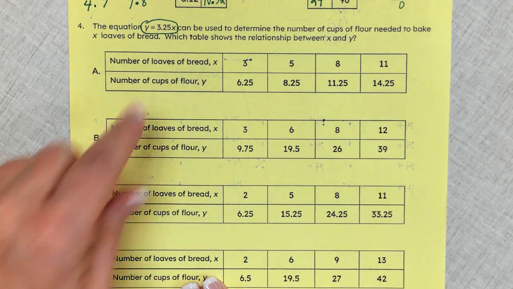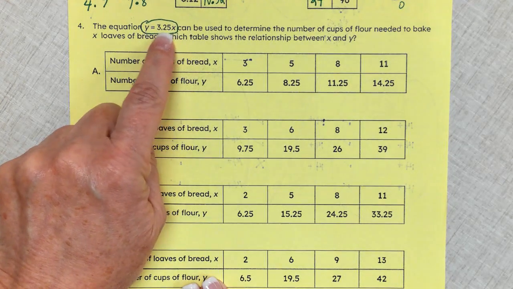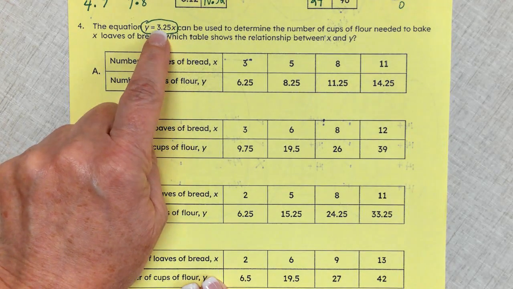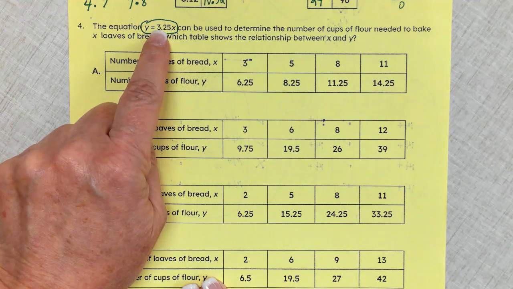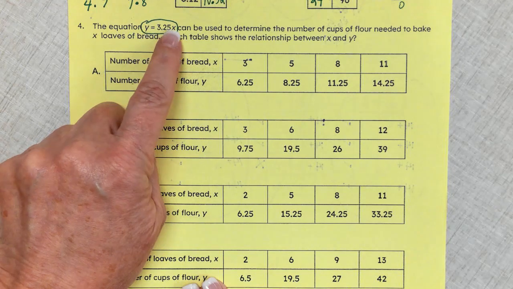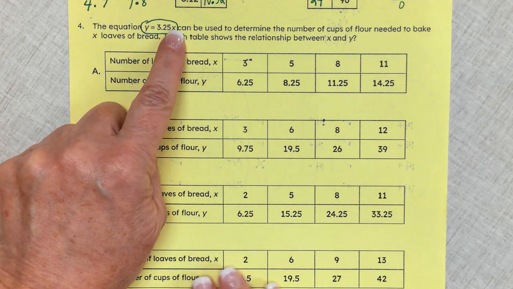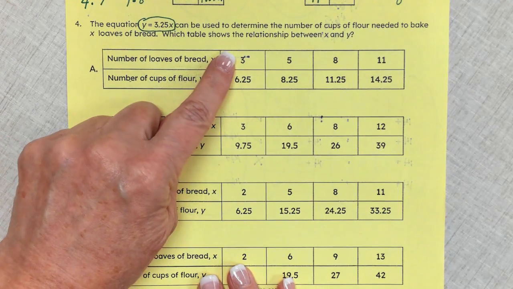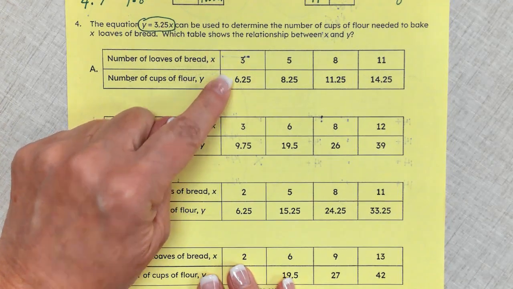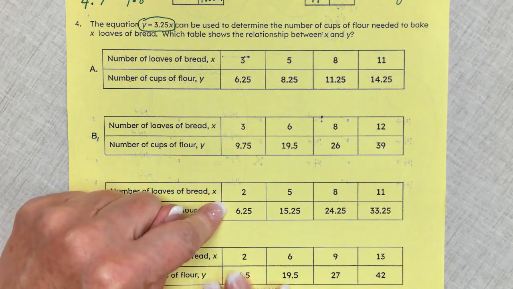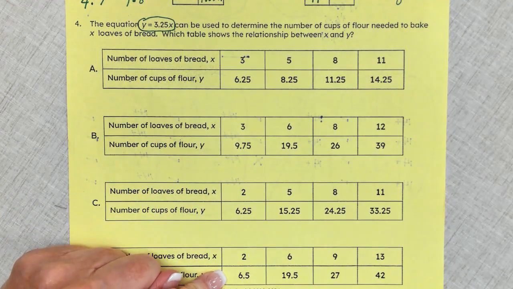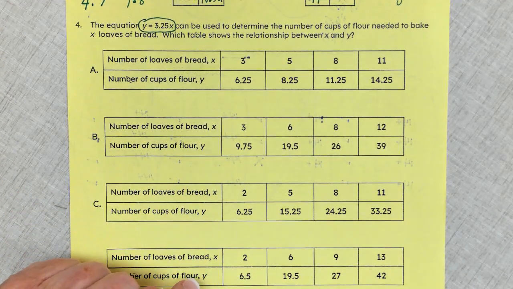First of all, if I multiply whole numbers by about 3, will the numbers be smaller when I'm finished, or will they get bigger? 3 times a whole number will make the result bigger. So the first thing I want to do is make sure all these tables are going from smaller to bigger. And they all are, so I can't get rid of any just yet.